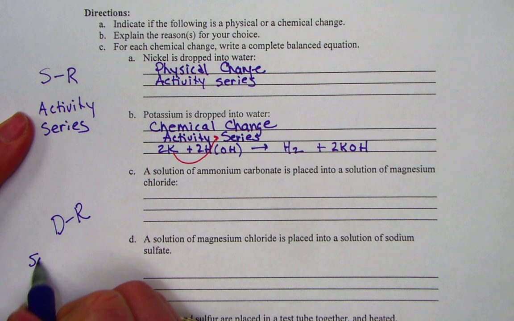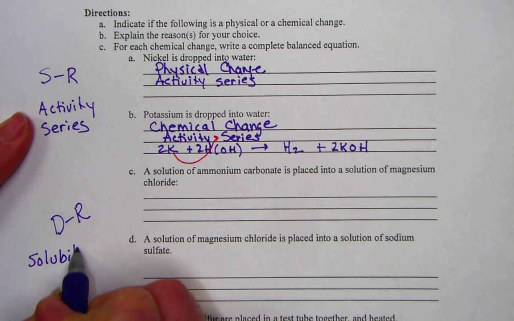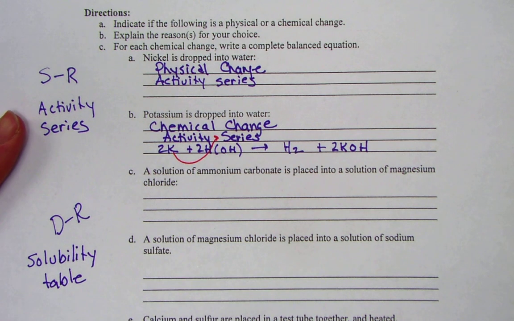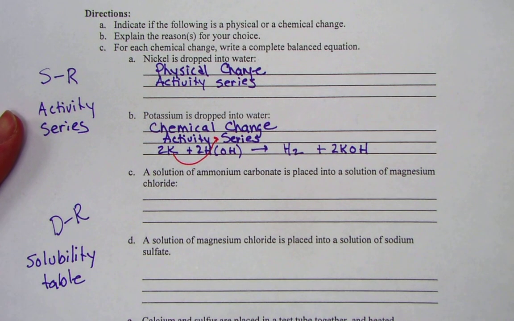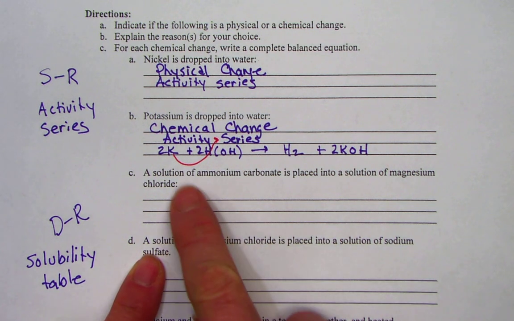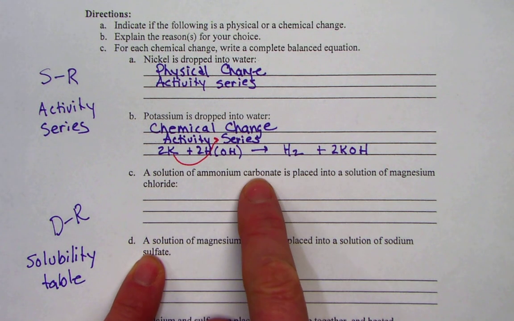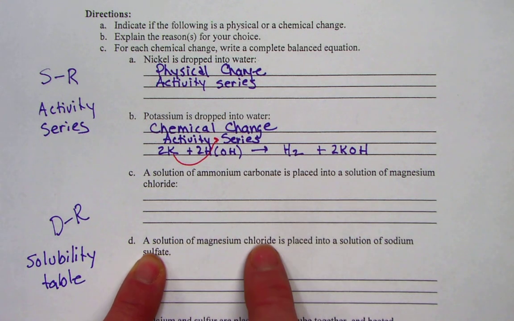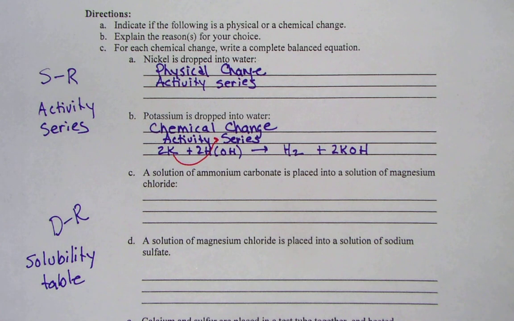So another good little note over here, in order to predict if a precipitate formed, we'll need to find that solubility table and find an insoluble product. Let's read through the letter C where it says ammonium carbonate placed into magnesium chloride. In the pattern of double displacement, they're going to exchange last names.